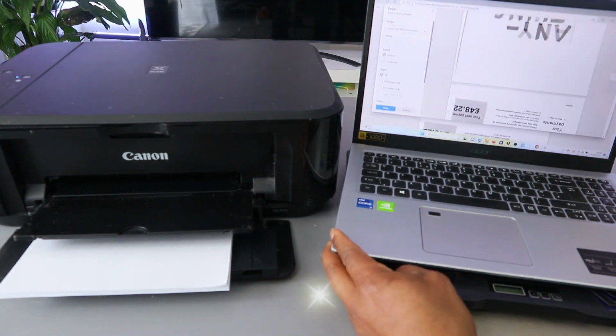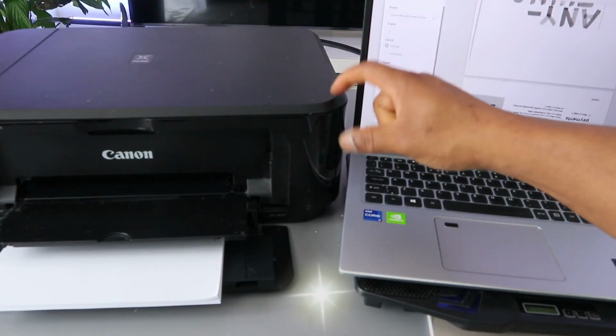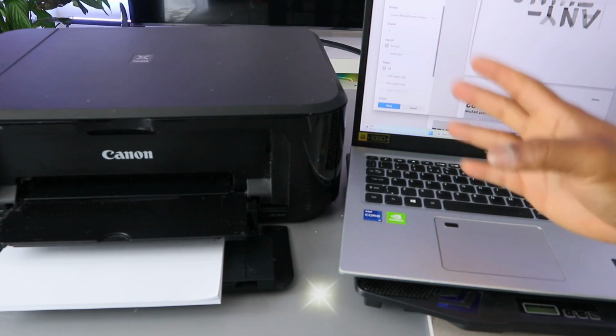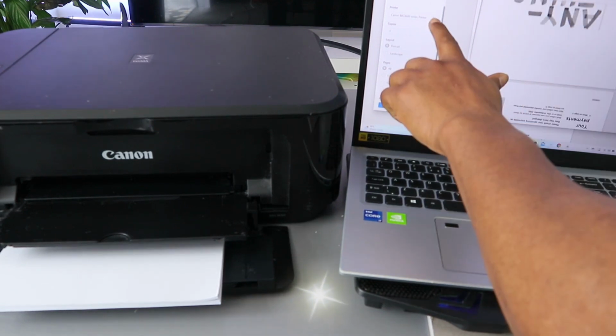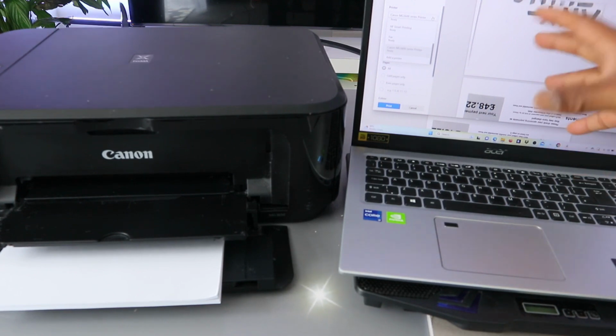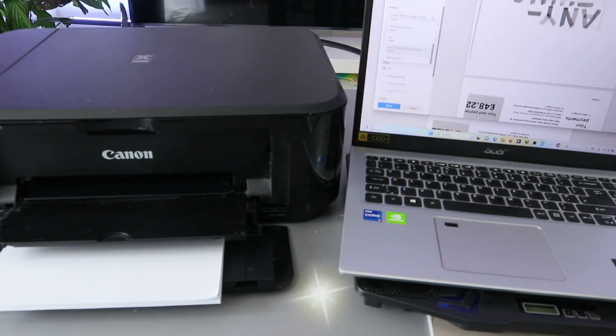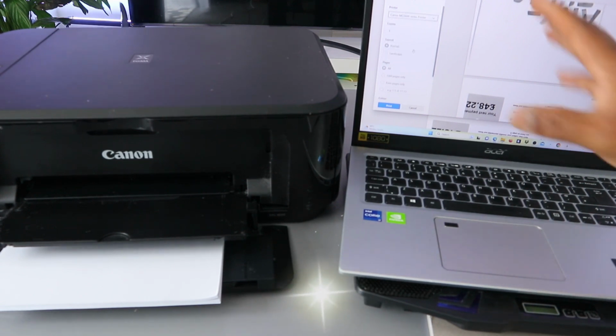Now the next thing you need to do is make sure you select the correct printer. If you don't select the correct printer, you will not be able to print. So we first scroll down to select the printer we want to use. Like myself, I have quite a lot of printers on my computer, so I need to make sure I select the correct one. This is now the Canon MG3600 series printer, ready. So you select it.